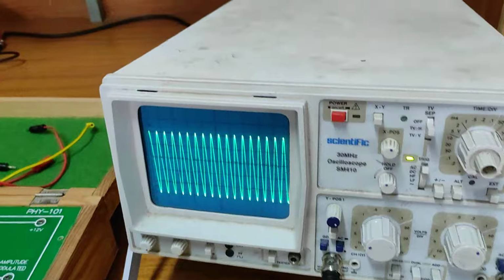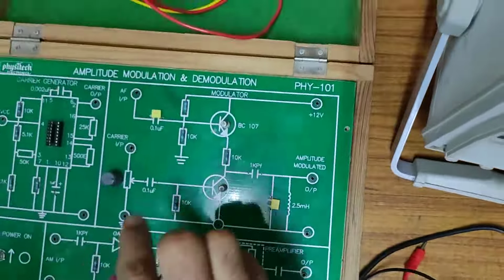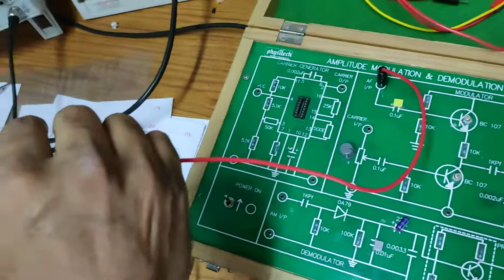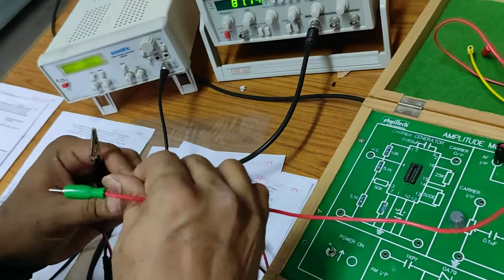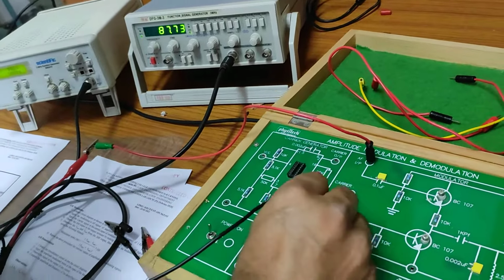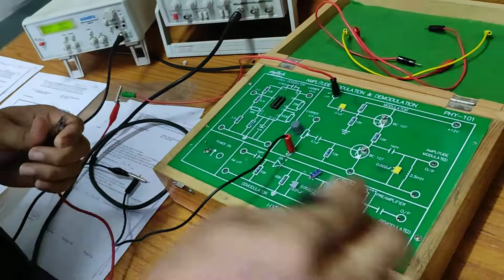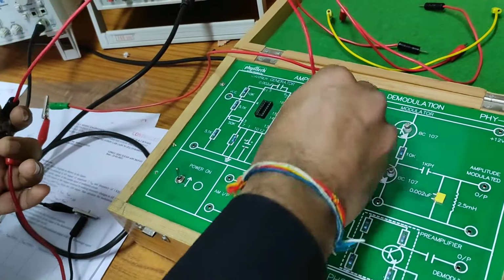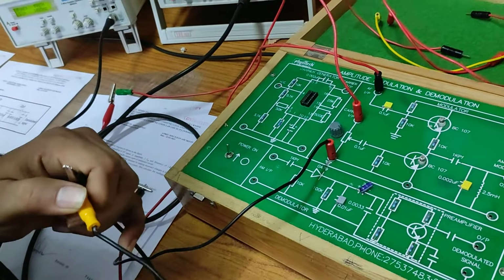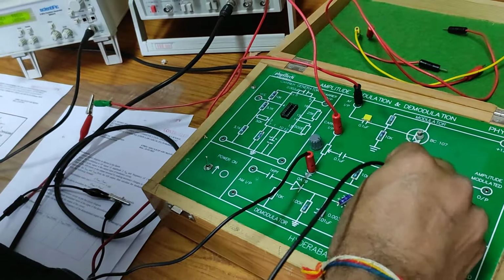Now I am going to apply these two to the AM modulator, which you can find in the trainer kit. This is the AF input, that is, the message signal from this function generator. I am applying the message signal to the AF input and grounding it. Next, I am taking the second output, which is the carrier signal, and you must ensure that the frequency of the carrier signal is always greater than the frequency of the message signal. Then we will get the perfect shaped AM.